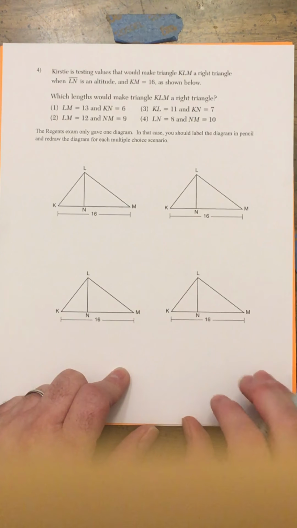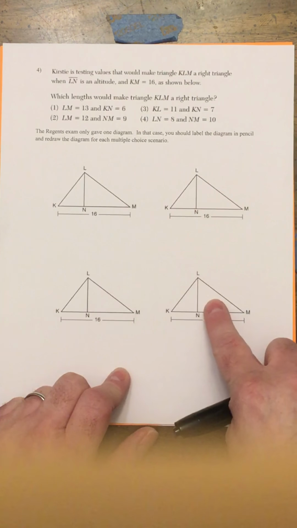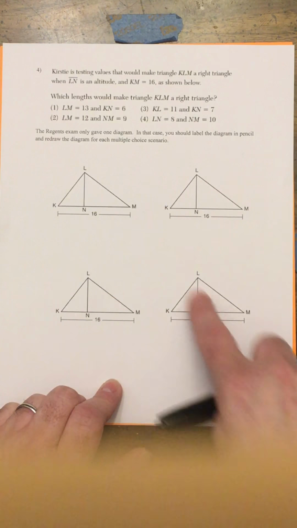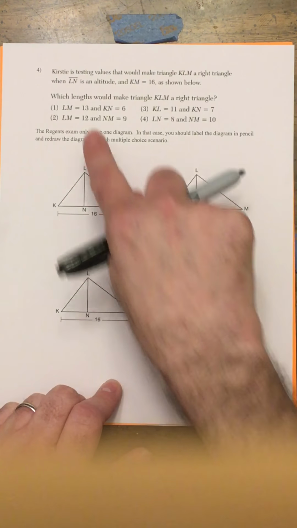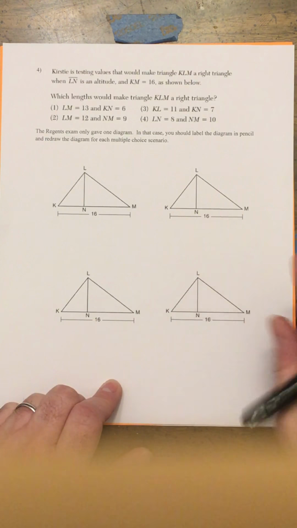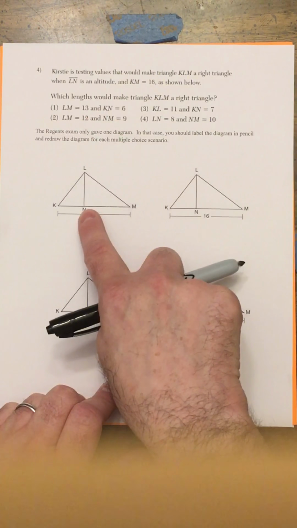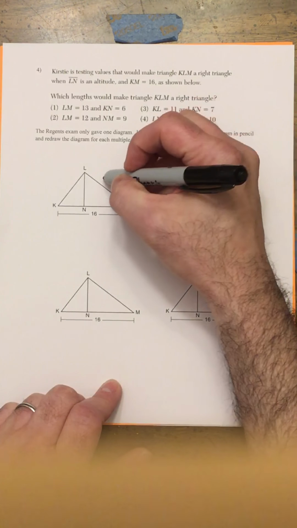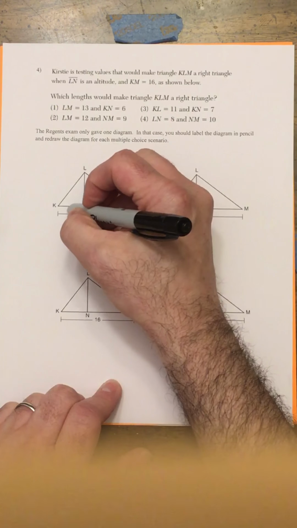So we made this a little bit easier. We made it so that you can have four diagrams, so you can work for each of these separately. All right, so I'll show you what I mean. I'm going to do one with you, and then maybe you can pause the video and try to see if you can find the answer yourself. So I'm going to do choice 1 here. It says LM is 13 and KN is 6.